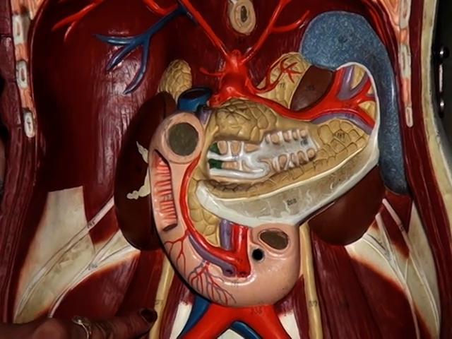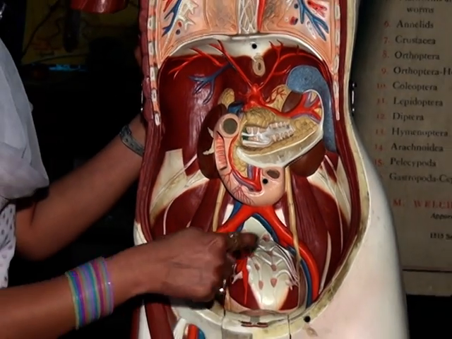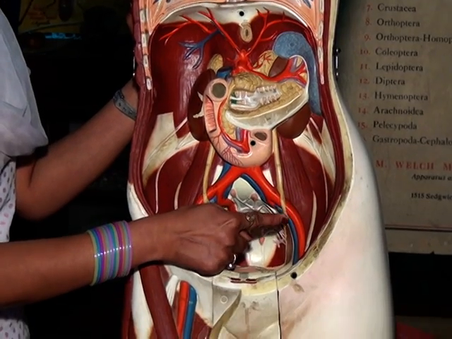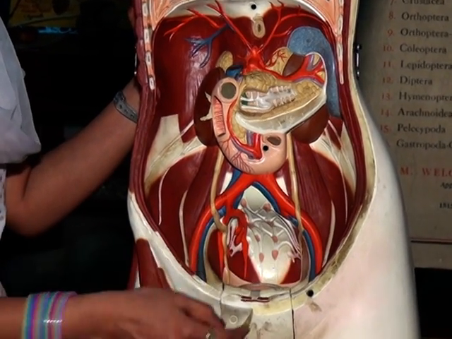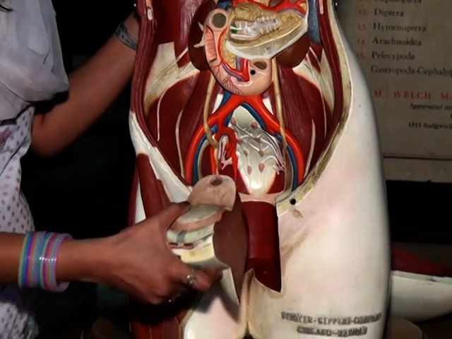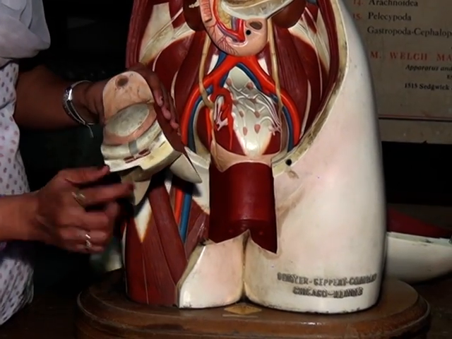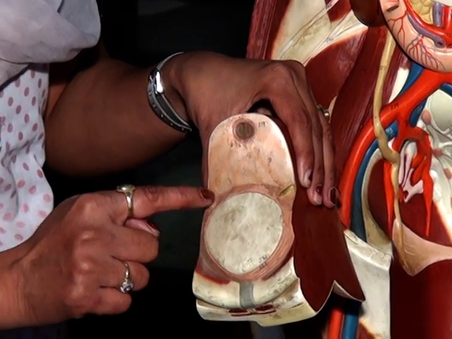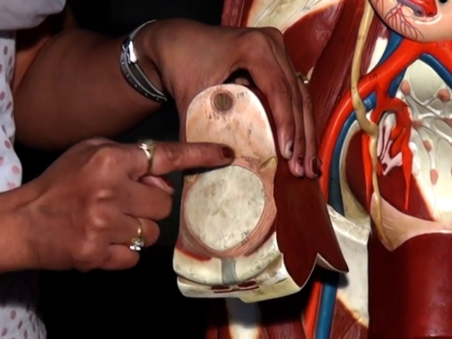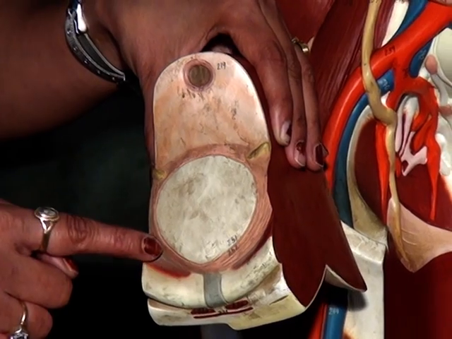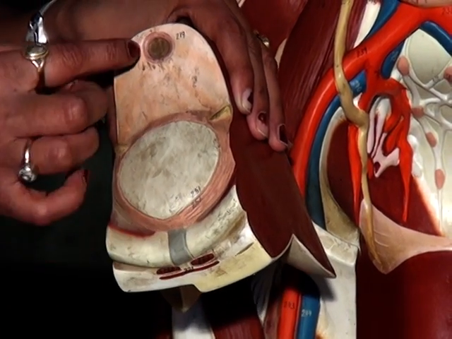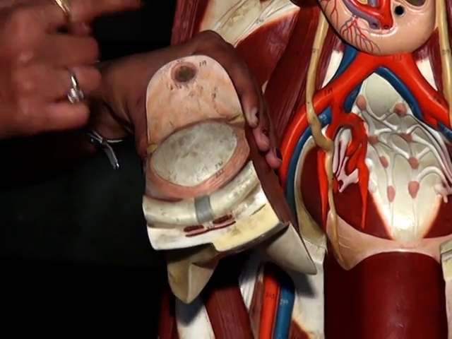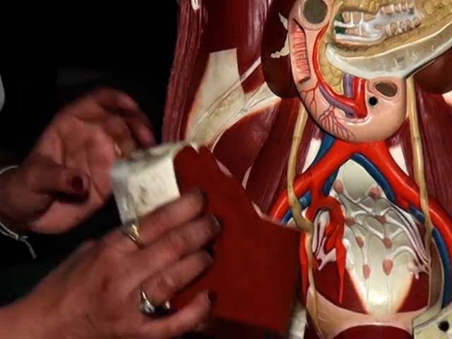From the kidney, these white tubes come. This is known as the ureter. The ureter enters the urinary bladder. Here are two ureters and the urinary bladder. The urinary bladder opens through the urethra to the outside. So it's placed like this.